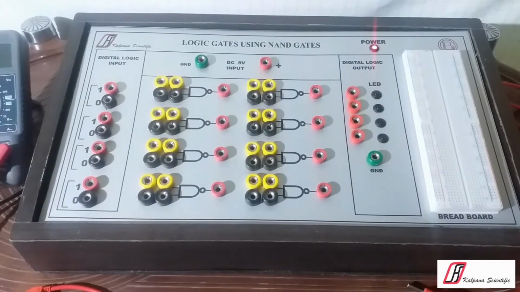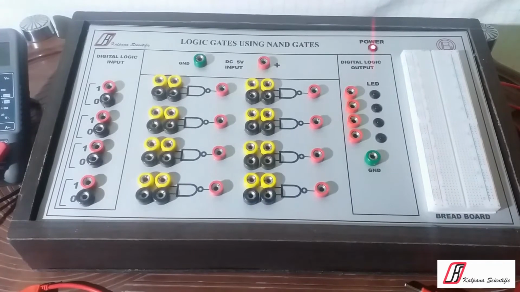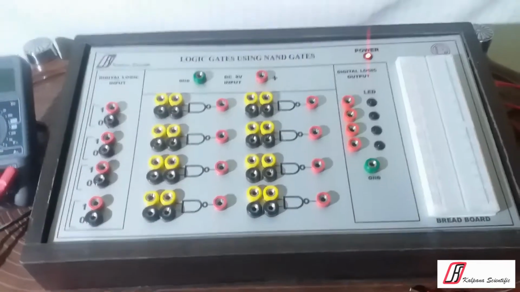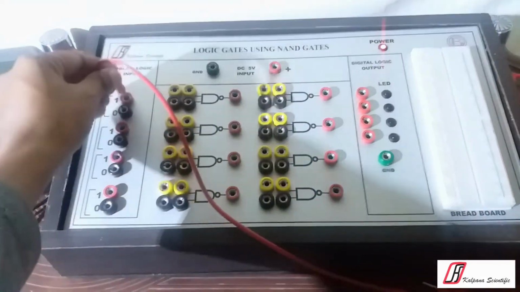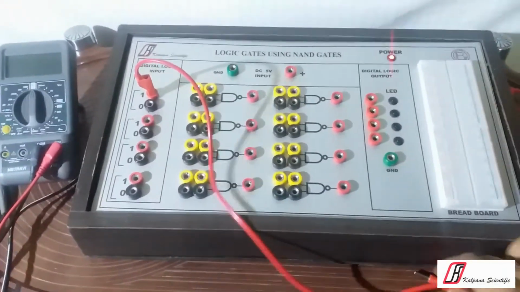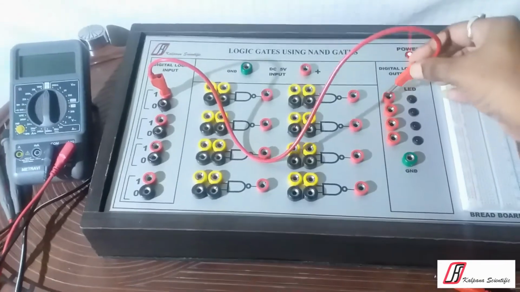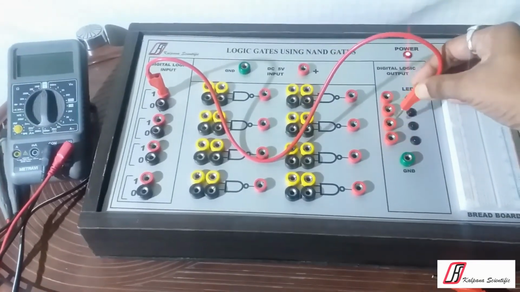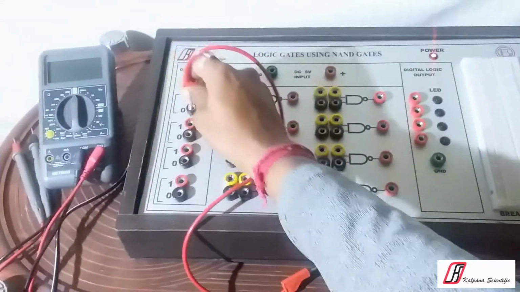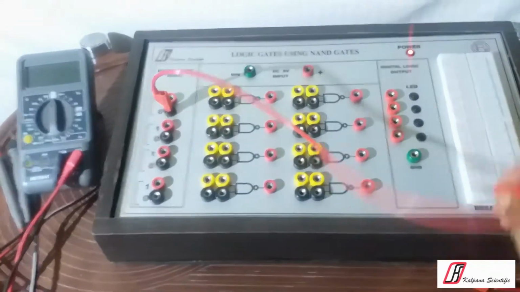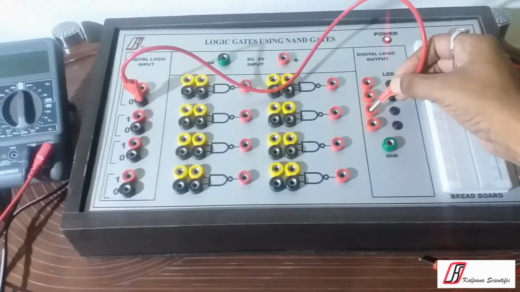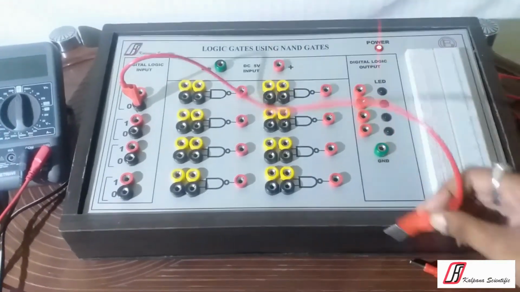To check the functionality of digital logic output section, we shall connect this section to digital logic input section via patch cord. First we shall connect the logic high input and observe that the connected LED is glowing. Now we connect the logic low input. In this case the connected LED is not glowing. So we can say that this section is functioning correctly.